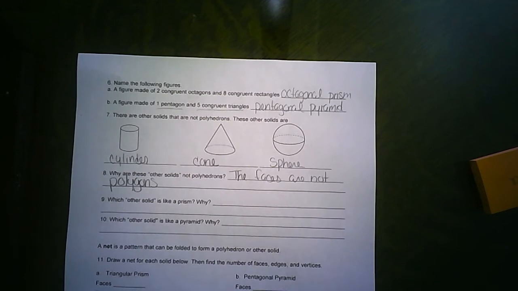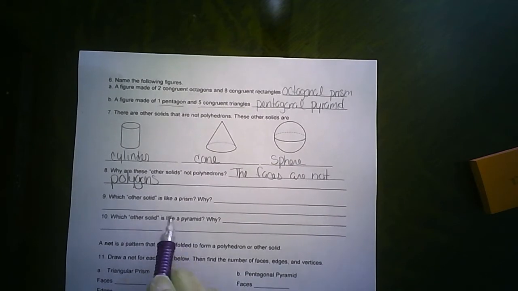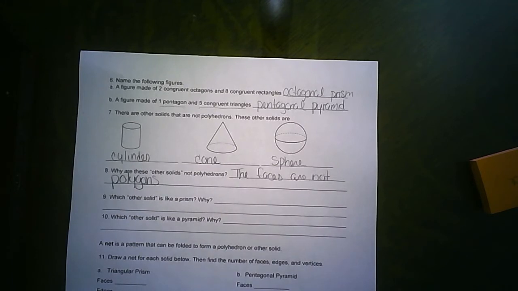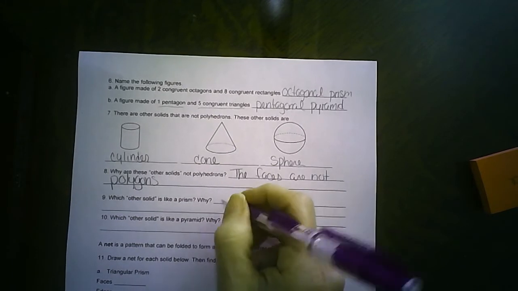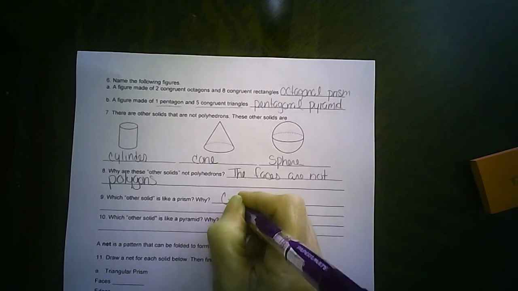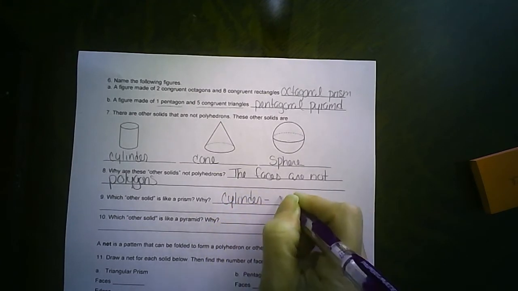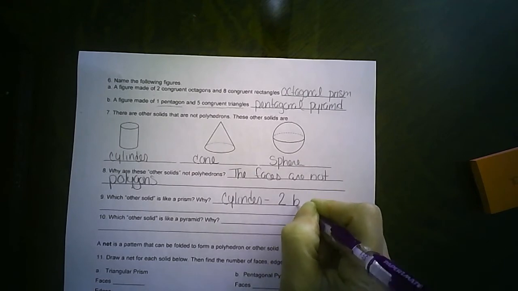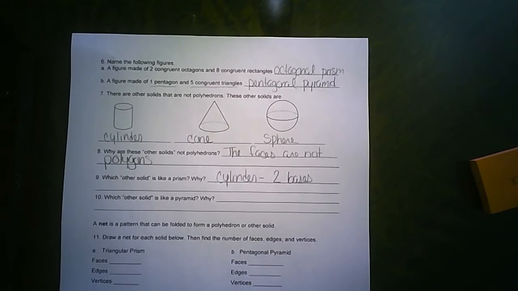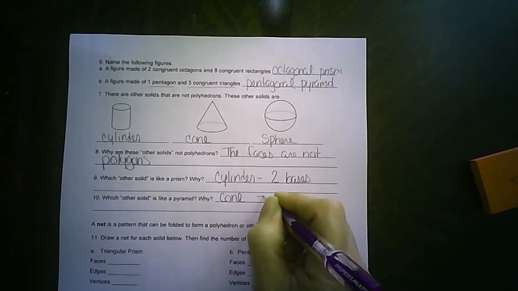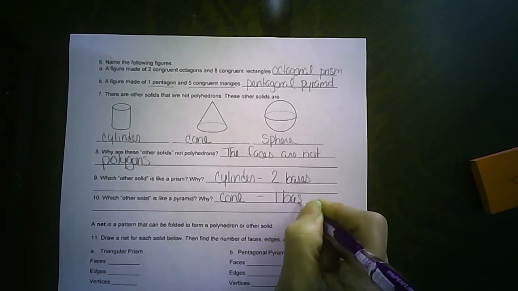So, which of these figures here, cylinder, cone, or sphere, is most like a prism? I would have to say that would be the cylinder. And that is because it has two congruent bases. Which is most like a pyramid? I would go with the cone because it has one base.